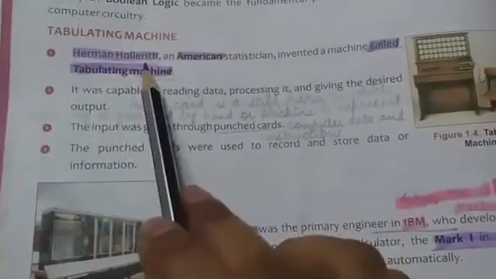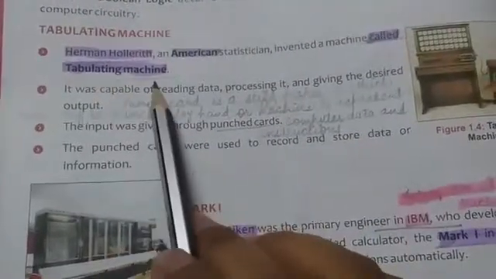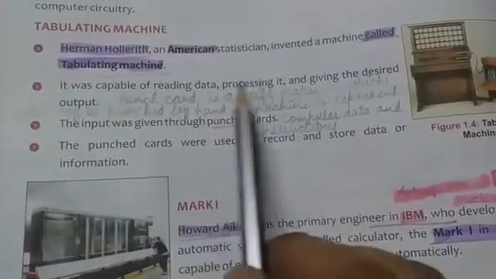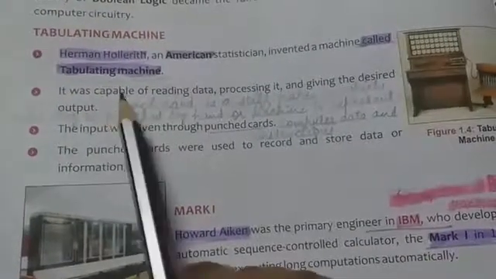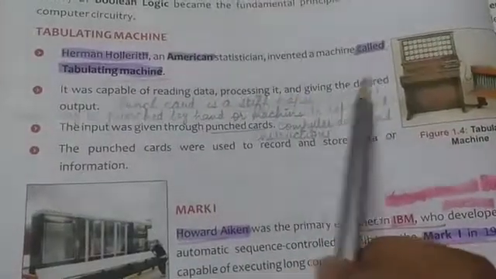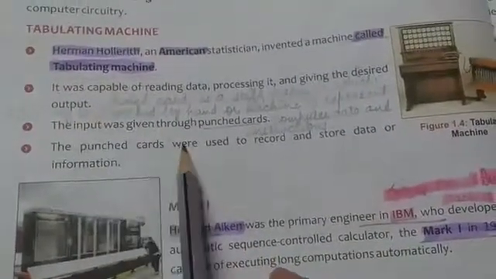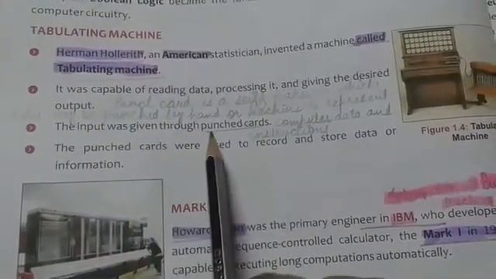Herman Hollerith, an American statistician, invented a machine called a tabulating machine, and it was capable of reading data, processing it and giving the desired output. What did it do? It read data, processed it, and after that finally it would give output to us. And in tabulating machine the input was given through punched card.